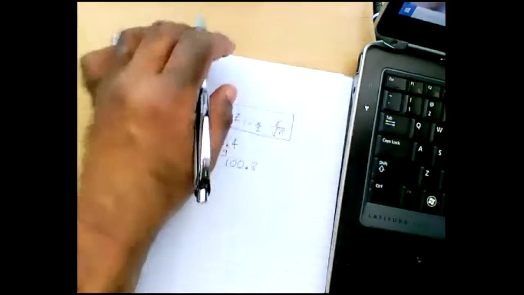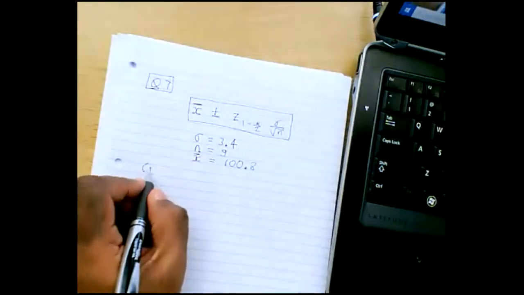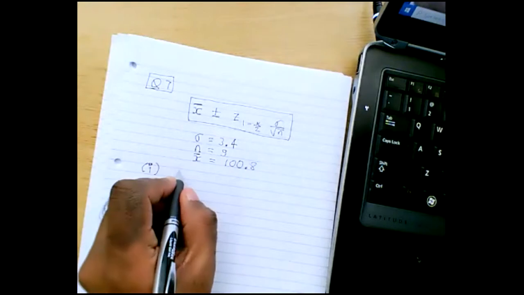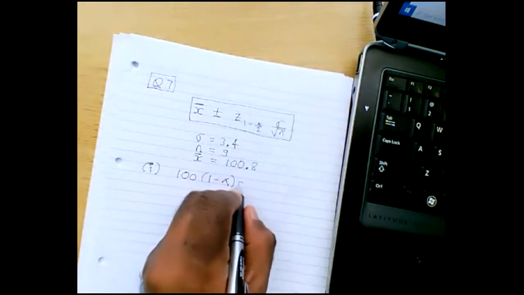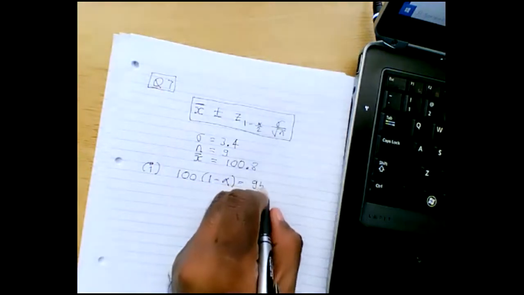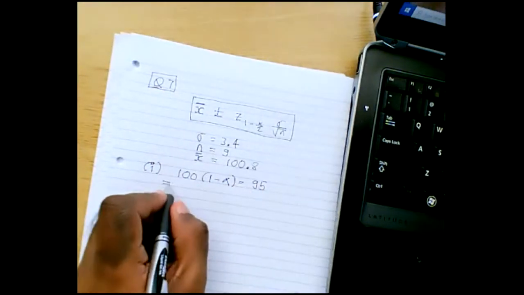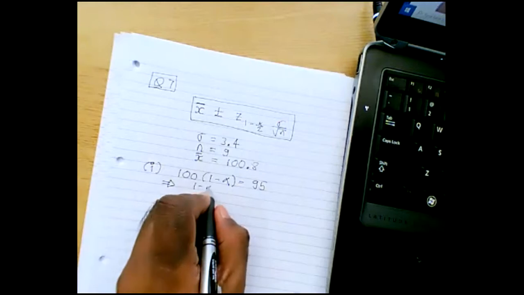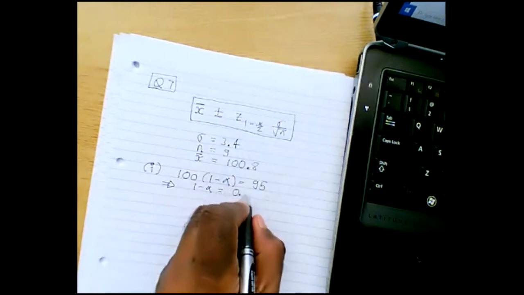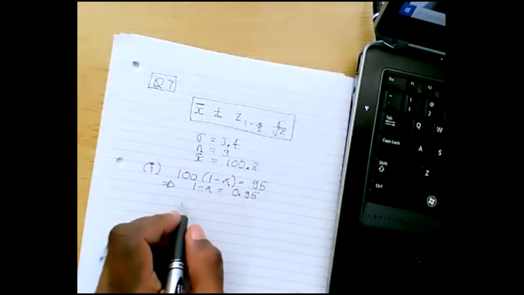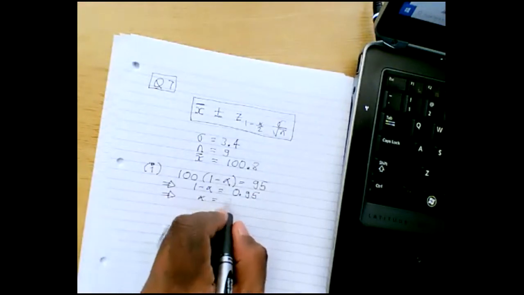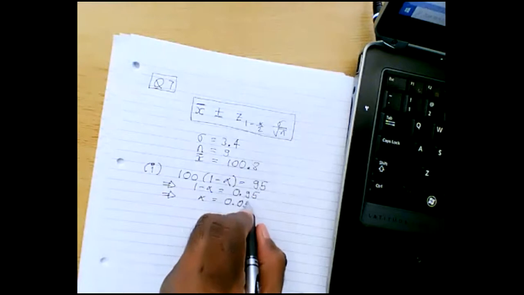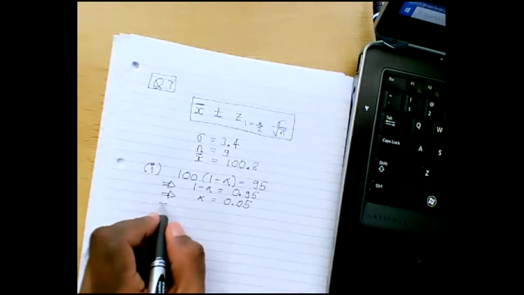First, let's find the 95% confidence interval. 100 times 1 minus alpha is 95, which implies that 1 minus alpha is 0.95, which implies that alpha is 0.05.